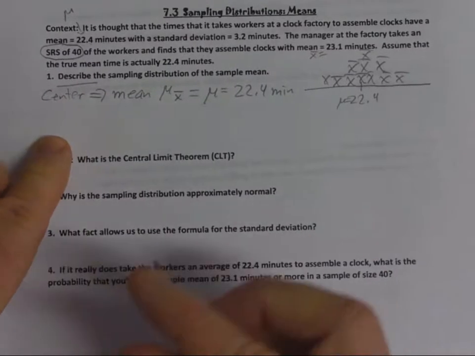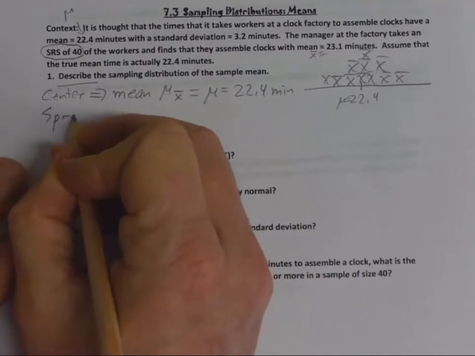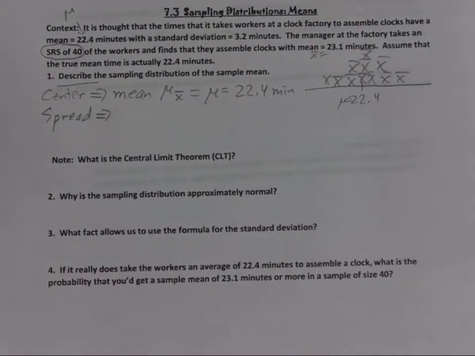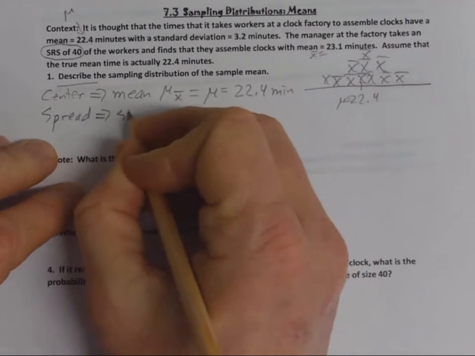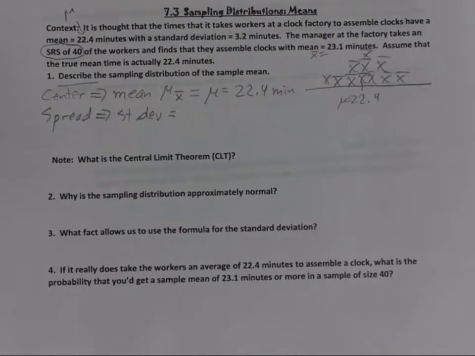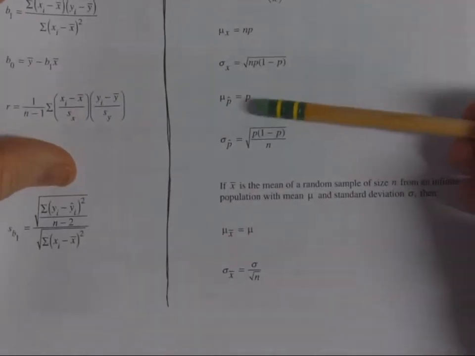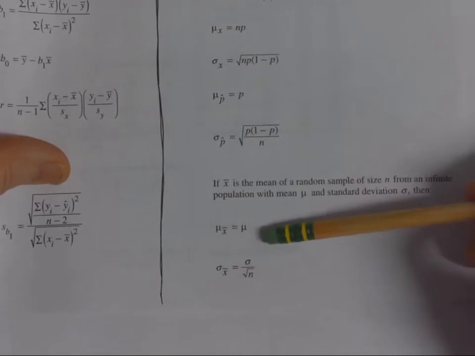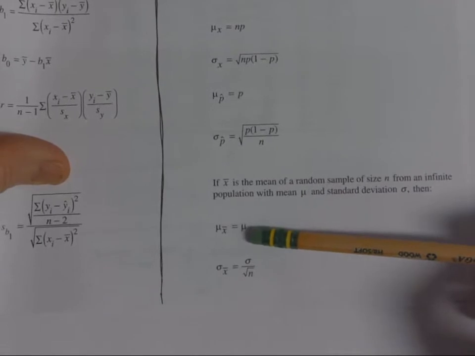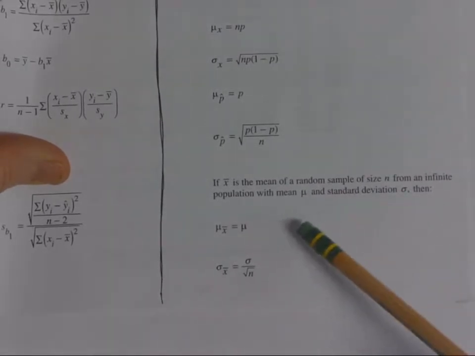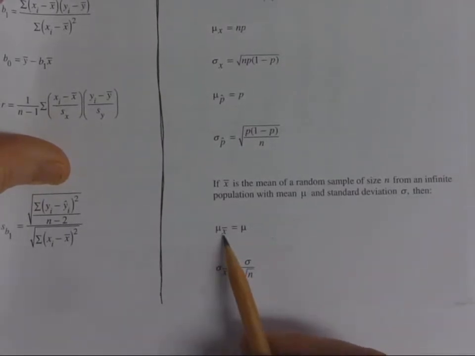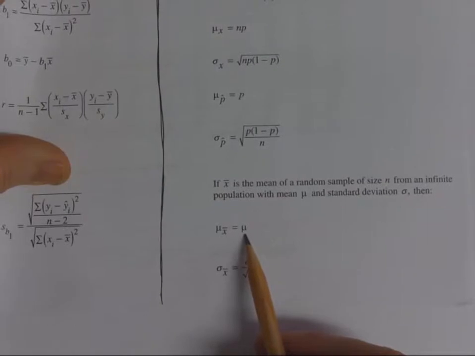And then we'll come back to unusual values, but in regards to the spread, well, the main numbers we have to describe the spread are the standard deviation, the IQR, and the range, but we'll go with the standard deviation. So our standard deviation is going to be this, and this is on our formula sheet. These are the 4 formulas on your formula sheet, the bottom of page 2, that relate to this chapter. These 2 are in section 7.2, and these 2 are in section 7.3. So you'll notice if it says that we have a mean mu and a standard deviation sigma, the mean of every possible value of X bar is equal to mu. So that's what we just talked about in regards to the center.